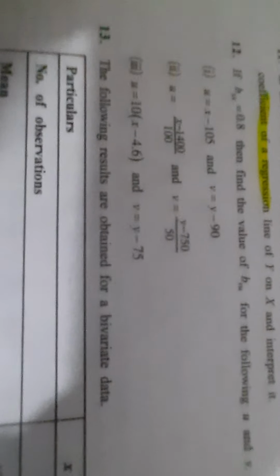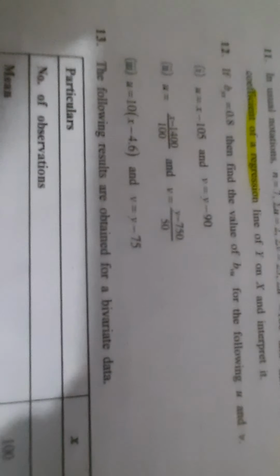Those are the questions from section D. So please complete this exercise really well, and make sure that you know all the things very well.